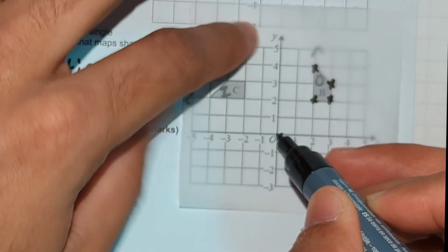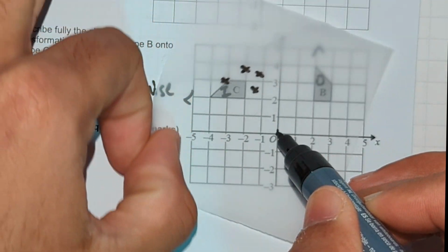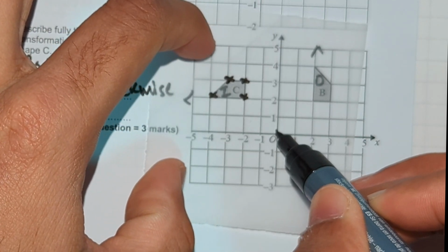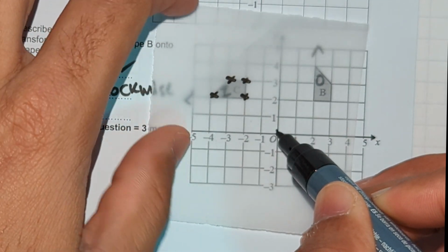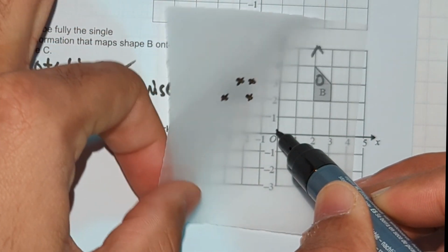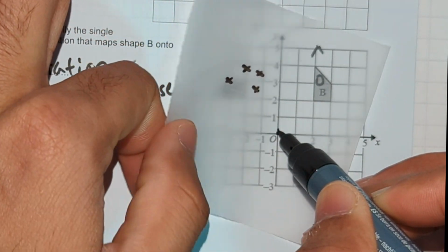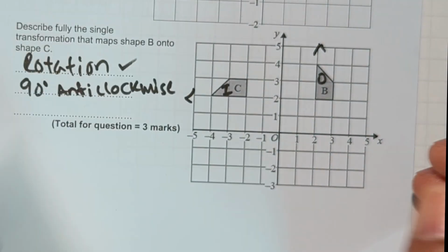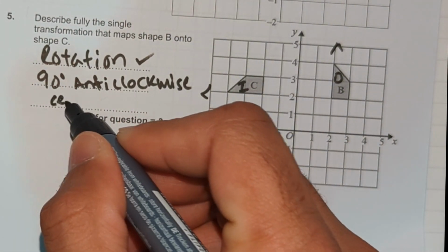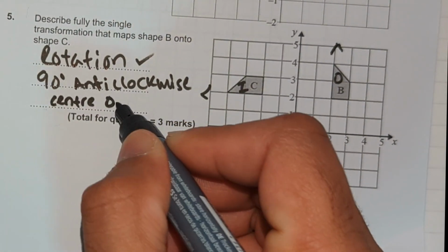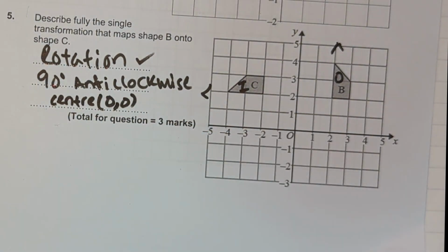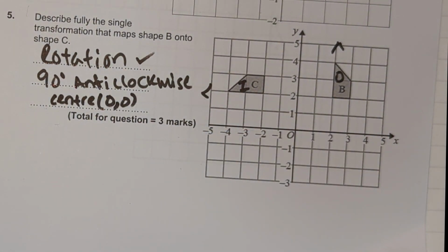So try 0, 0 generally, might always work. Might not always work. Yes, in this case 0, 0 works. You can see that. If I rotate that, there, anti-clockwise 90 degrees. So we know the center is 0, 0 as a coordinate, and that's the 3 mark questions done. Okay.